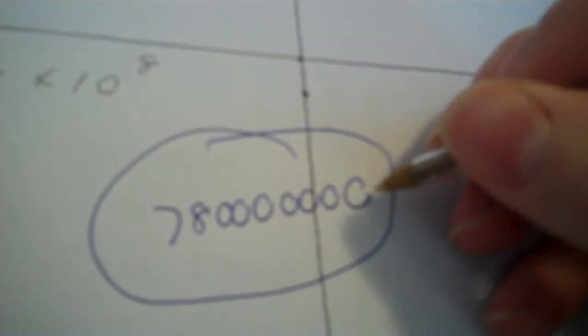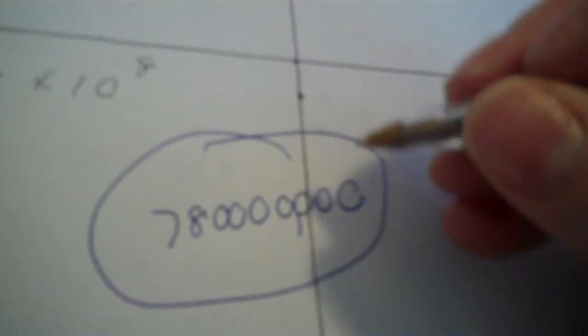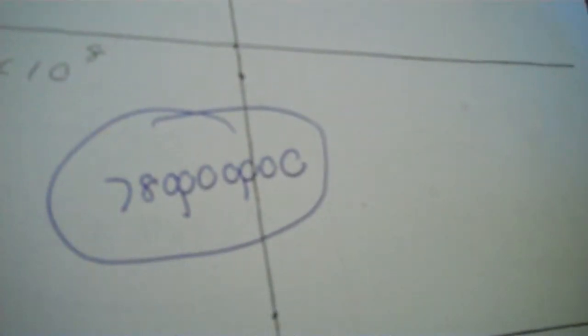When the exponent's negative, it'll be a really small decimal number. In the standard number, you don't have to put the decimals up. 780 million. And then the last one: 0.000032.